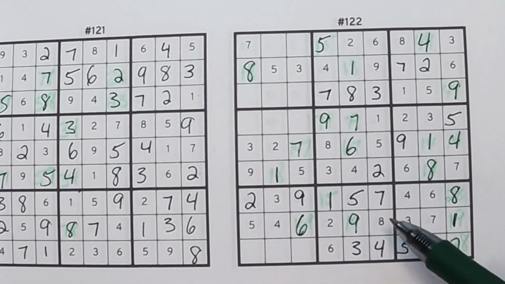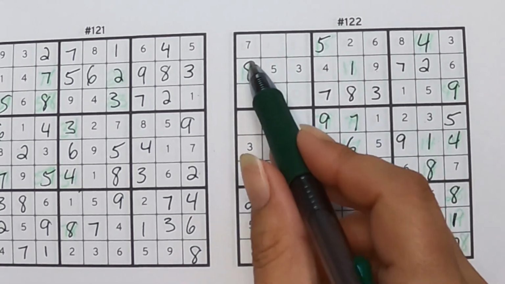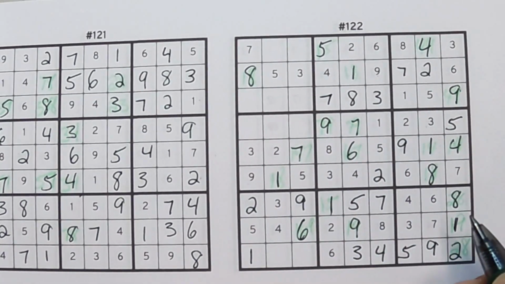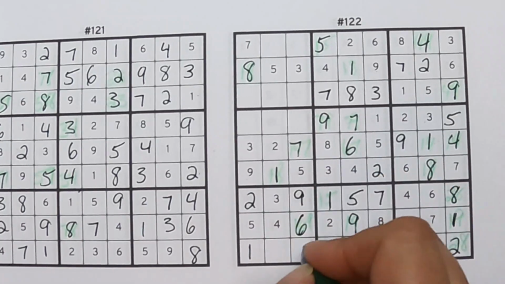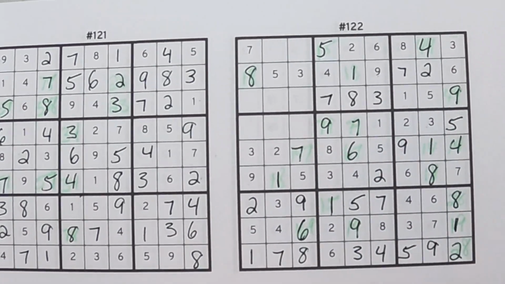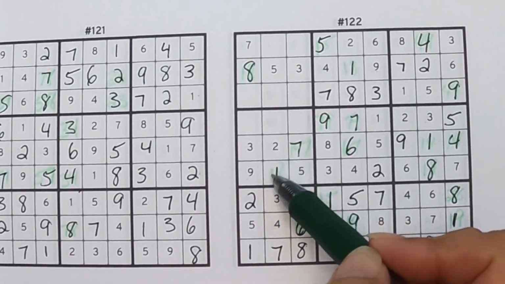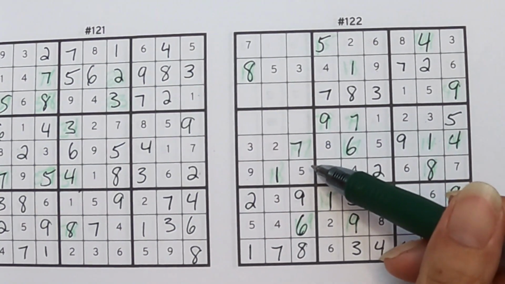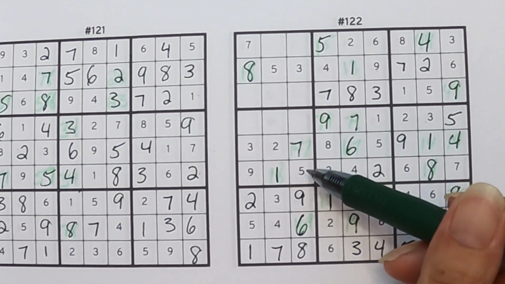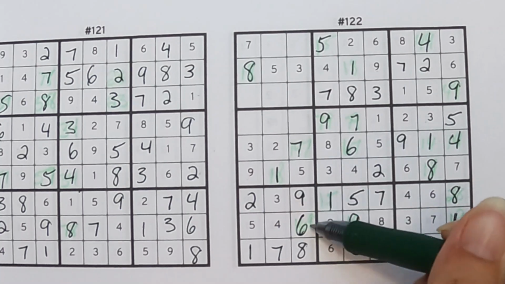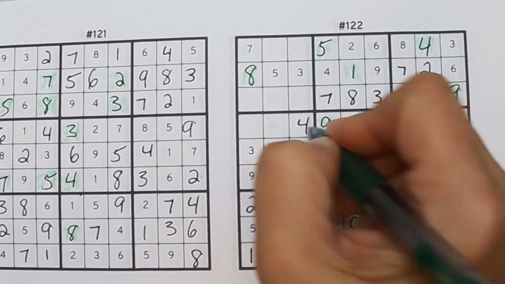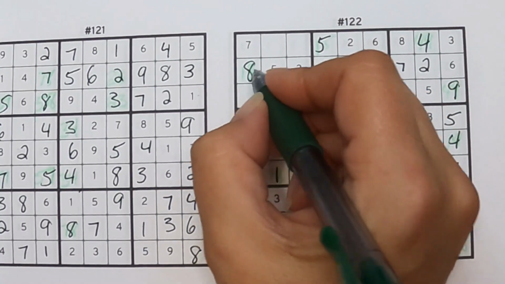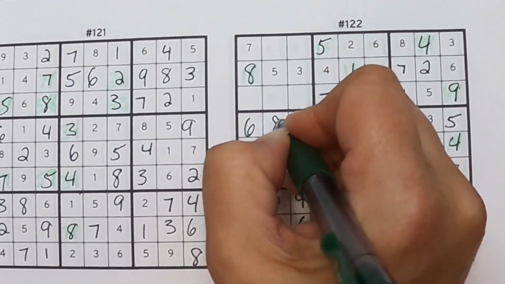For this box now, we're missing 1, 7, and 8. We've got 7 and 8 here, so this is our 1. 7 here, so 8, 7. For this box, we're missing 4, 6, and 8. We've got a 6 and 8 here, so this is our 4. 8 here, so 6, 8.